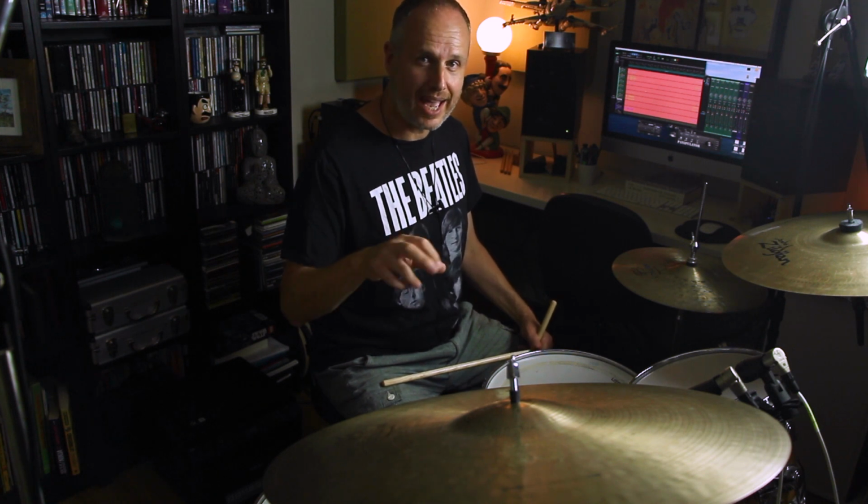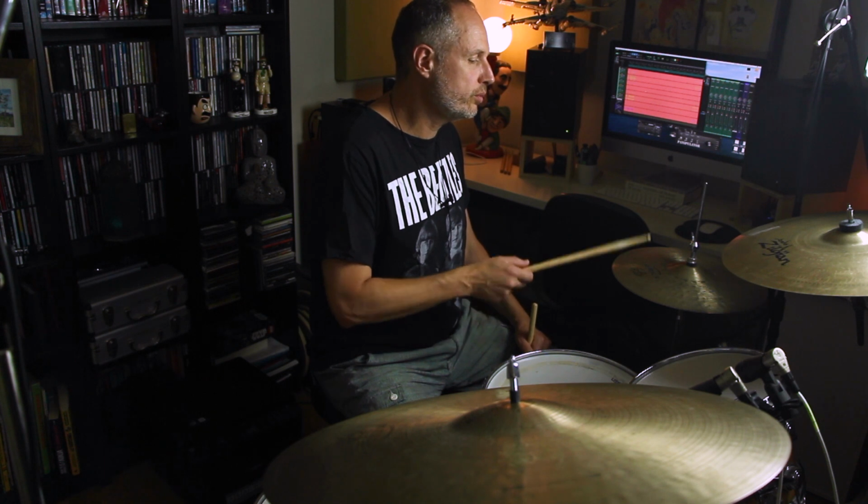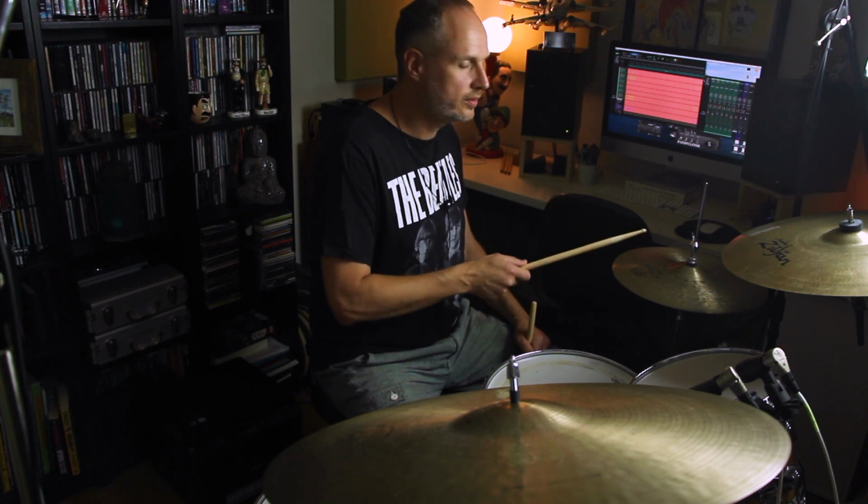So what I'm going to do is count the first 2 times as 2 bars of 3, and then I'm going to adapt my counting so that the second 2 bars of 3 becomes 1 bar of 4/4. Confusing? I know. I'm going to demonstrate this for you. I'm going to give you a 2-bar count in 3/4. 1, 2, 3, 1, 2, 3. 1, 2, 3, 1, 2, 3, 1, 2, 3, 4. That'll get us into the 4/4.